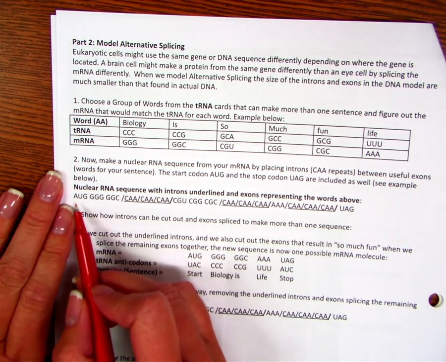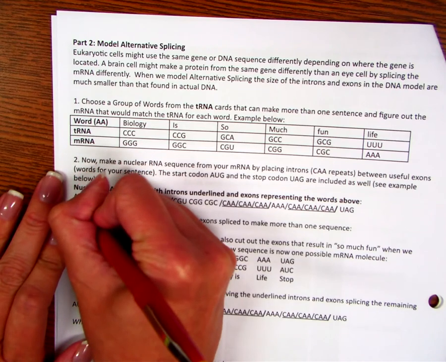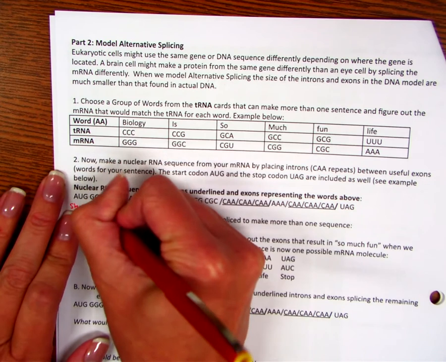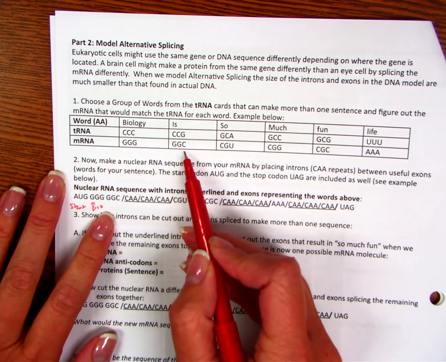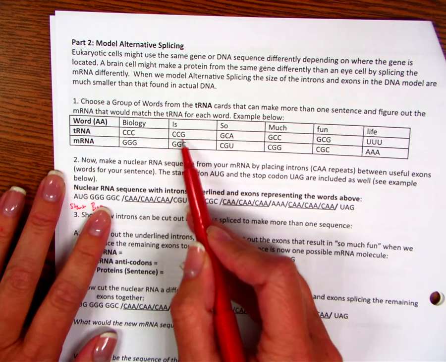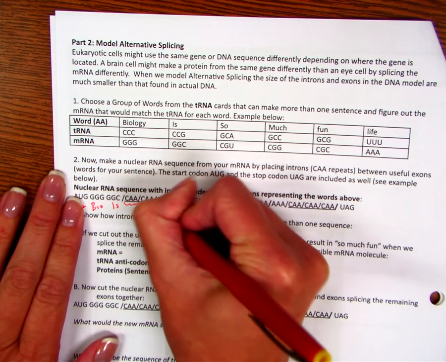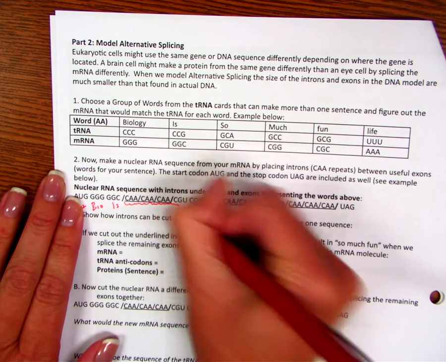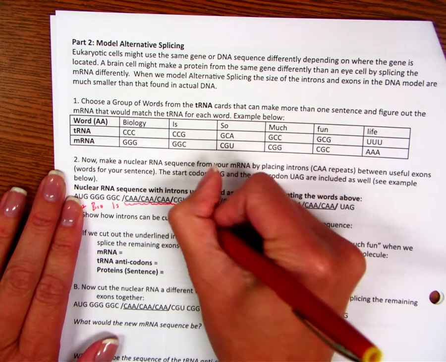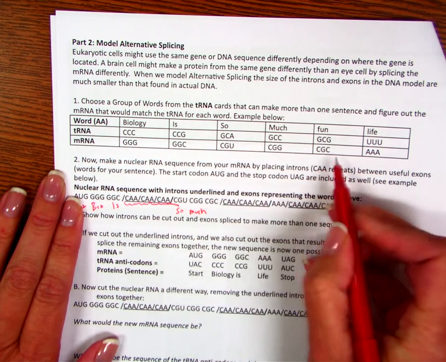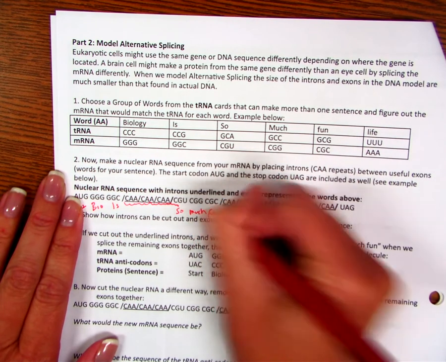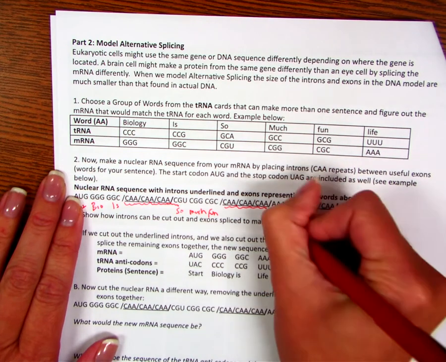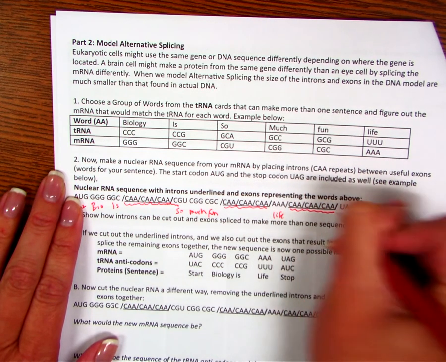Now looking at this, AUG is going to be our start codon. GGG is the mRNA that goes with CCC, which is bio. GGC would go with CCG, as is. These are some of your introns there. Then CGU is so, CGG, much, CGC then becomes fun. Here's another intron. AAA is life. Here's another intron. And we've got our stop codon here.